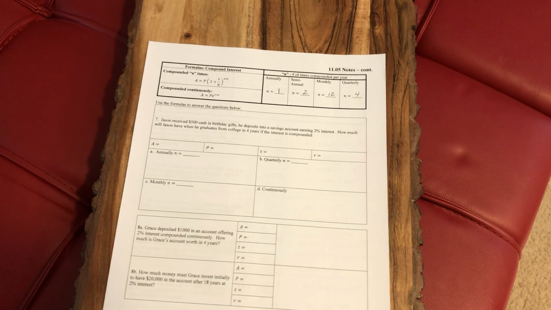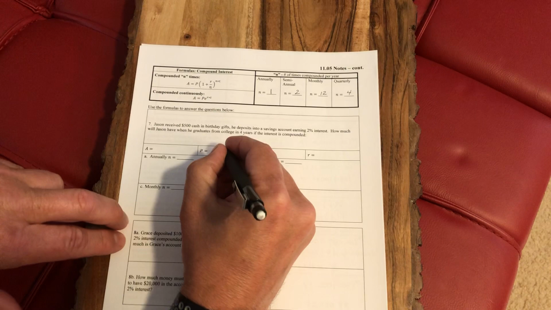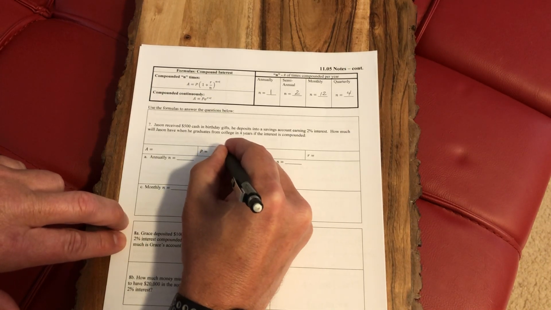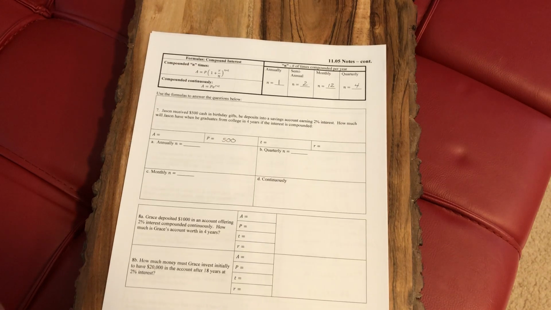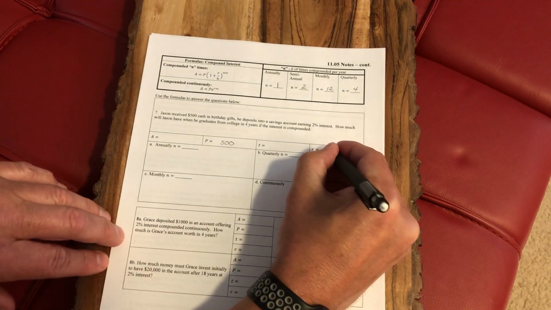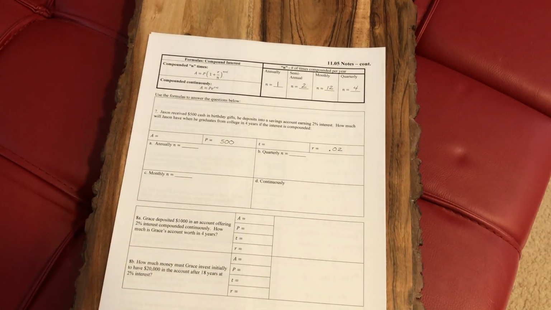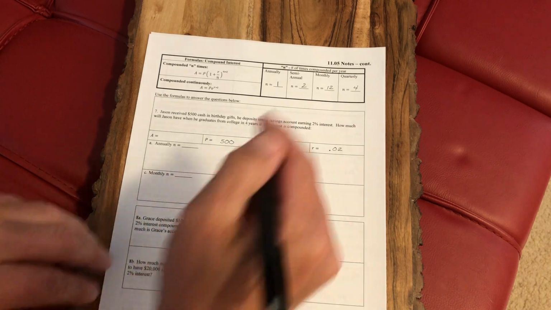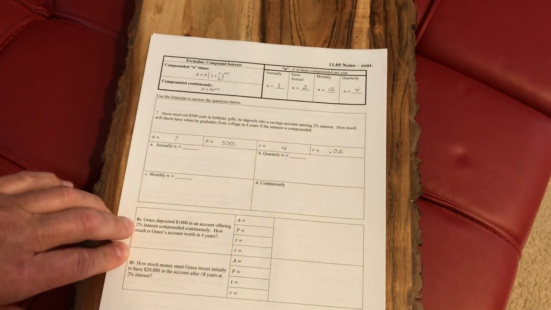Okay, so now let's do a couple problems. Jason received $500 in birthday gifts. So his initial amount is $500. He deposits it into a savings account earning 2% interest. So 0.02. How much will Jason have when he graduates from college in 4 years if it's compounded? And we're going to deal with different compounds. So this is after 4 years. We don't know the final amount.